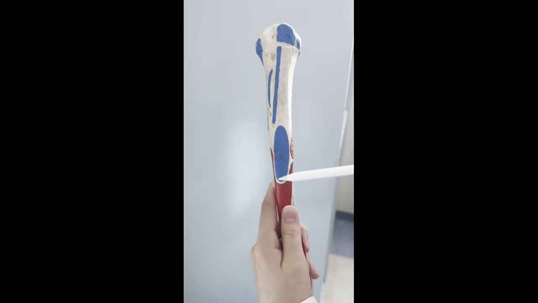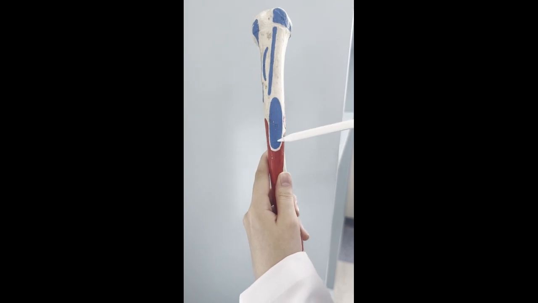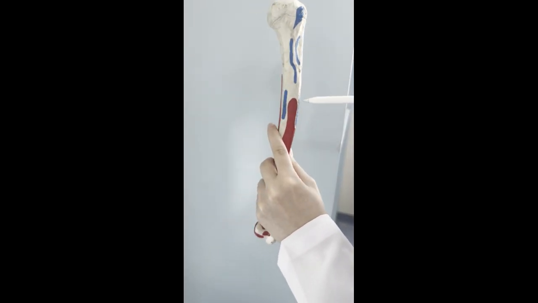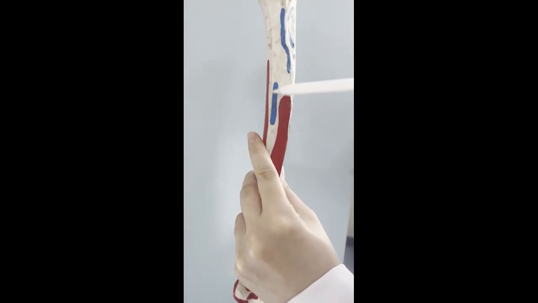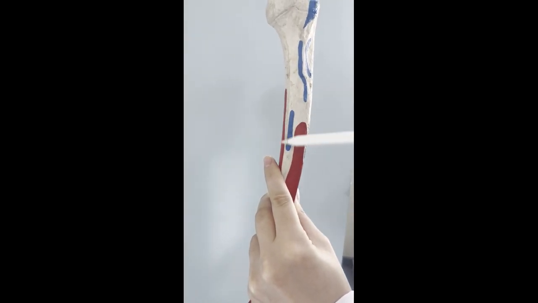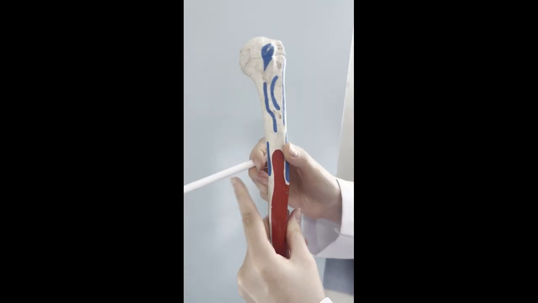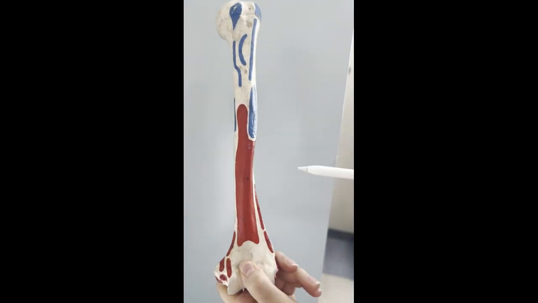Here you have the insertion of the deltoid muscle. And so we're done with that; we have the insertion here around the also medial part. This is the insertion of the coracobrachialis. Okay, so now we'll move on to origins, going down.